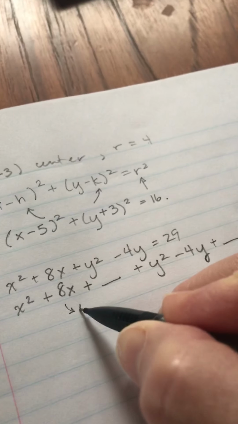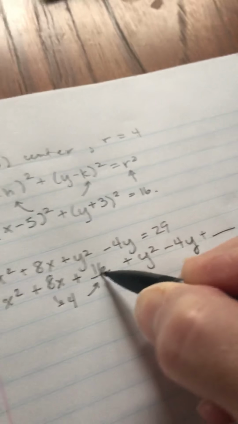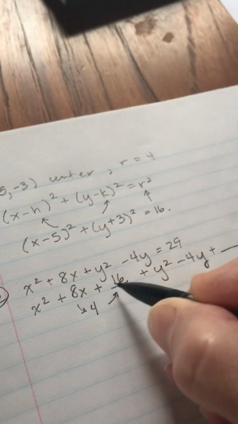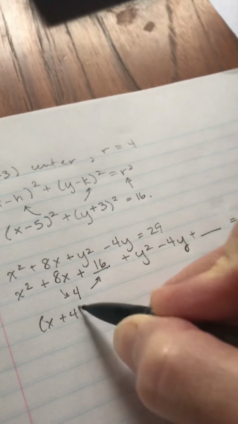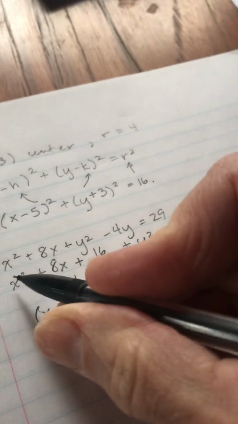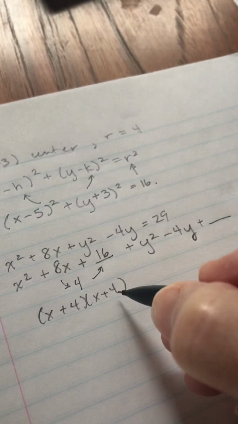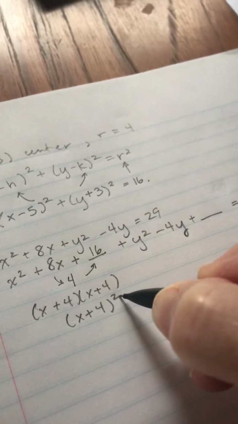Half of 8 is 4, squared is 16. That's because that gives you what's called a perfect square trinomial that then factors x plus 4 times x plus 4. Right? If you FOIL that out, sure enough, you get x squared plus 8x plus 16. So that is x plus 4 quantity squared.